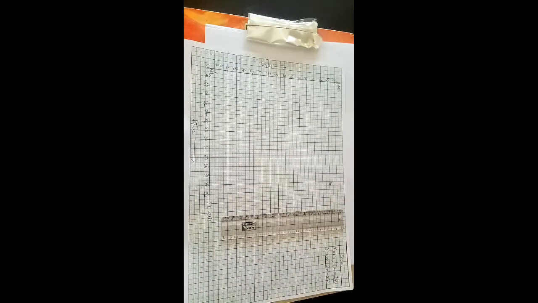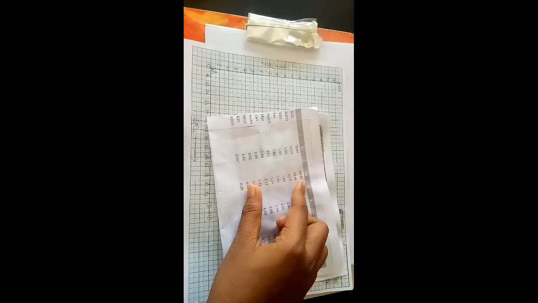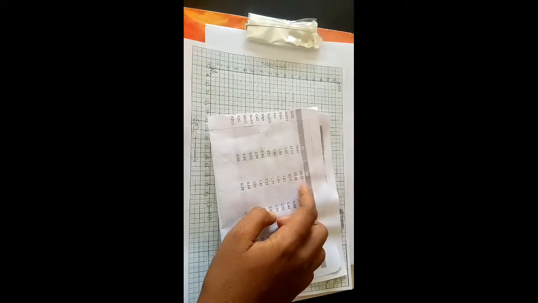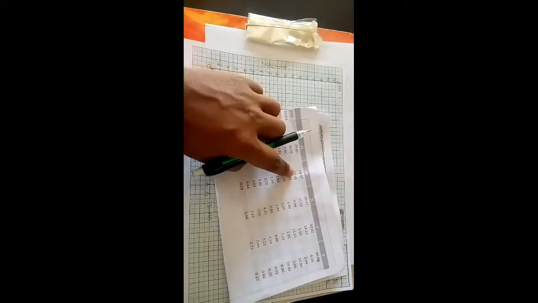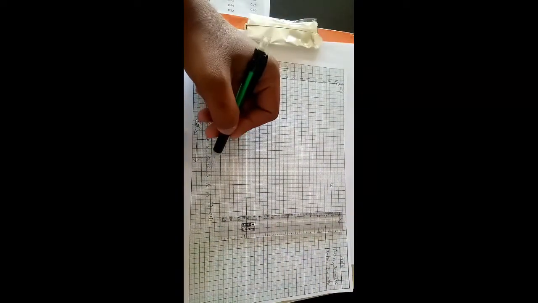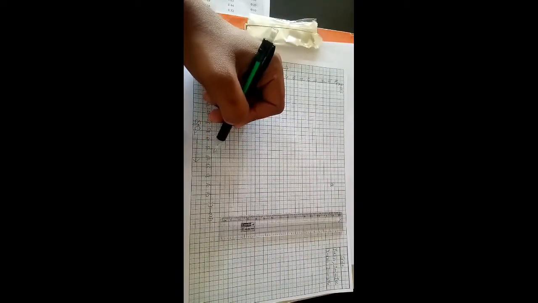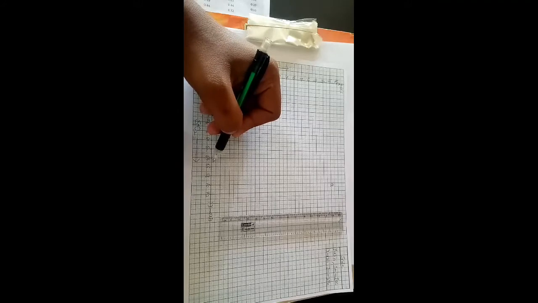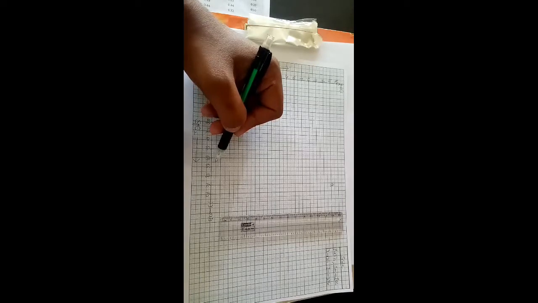Now the second one, we will do in the same way. It is 65.57 for SiO2 and 15.46 on the oxide row. First we find 65.57. Here it is 64, here 66. So the middle line is 65, and we want 65.57.